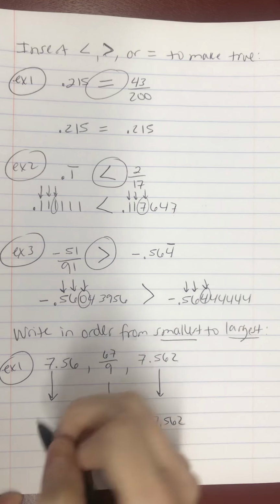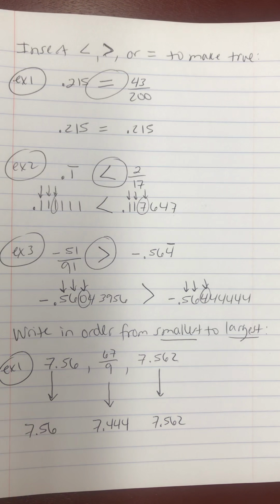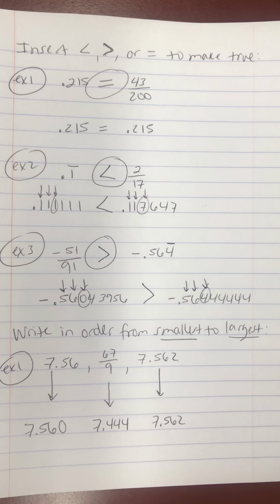So I want this one to also have 3, and that means I want this one to also have 3. This one only has 2, 7.56. So of course I'm going to need to add a 0 on the end of it to make sure that all of these are all decimals and all of them have the same number of decimal places. All super important. Okay, so now we have our numbers and we're going to go ahead and compare them.